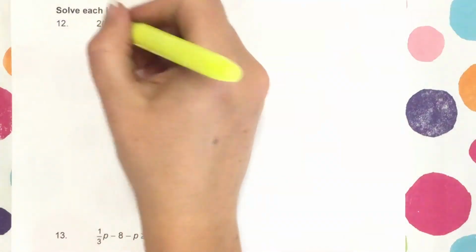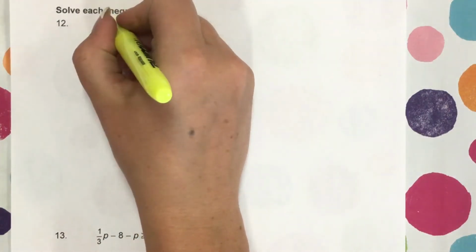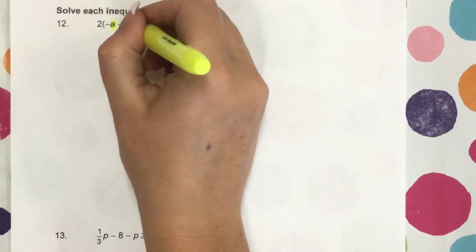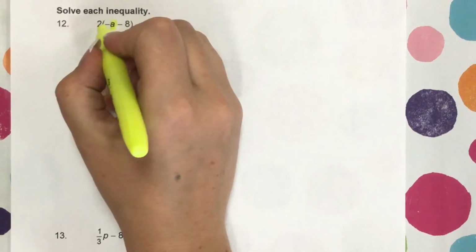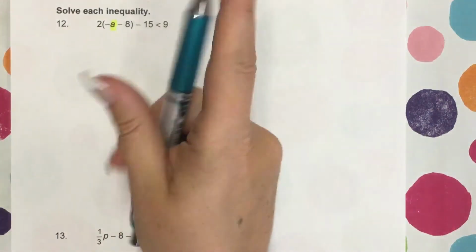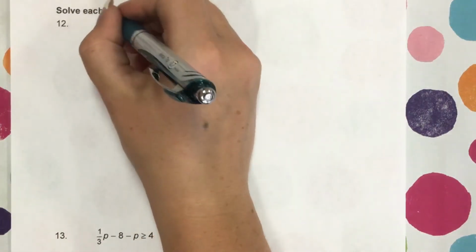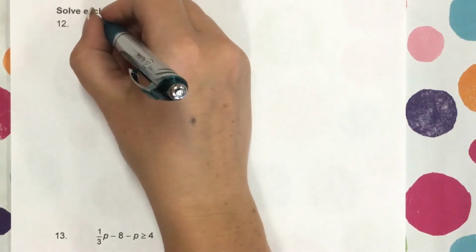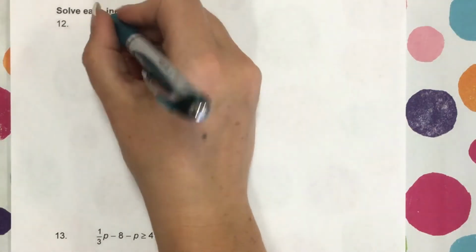So we are trying to determine what A is. What I see is that there are parentheses and there's a 2 outside of the parentheses. So we're going to use the distributive property and distribute this 2 to each thing inside the parentheses.